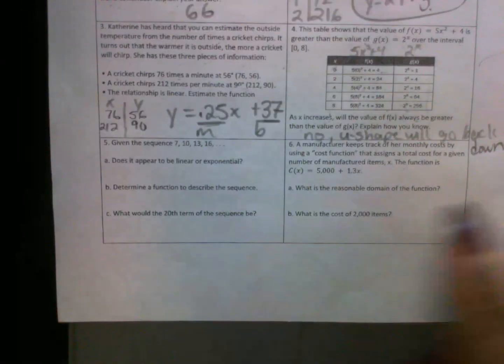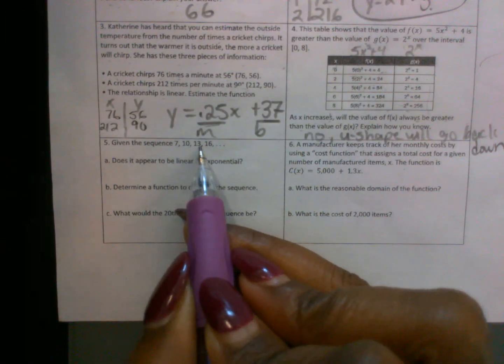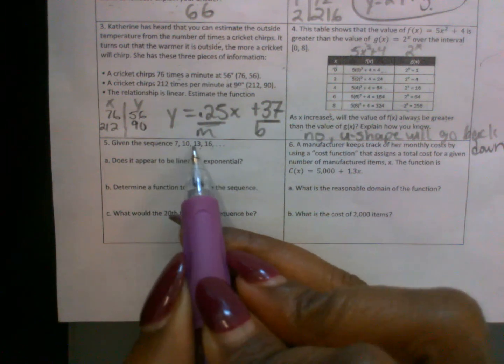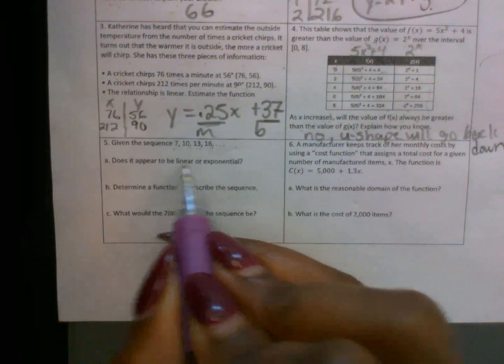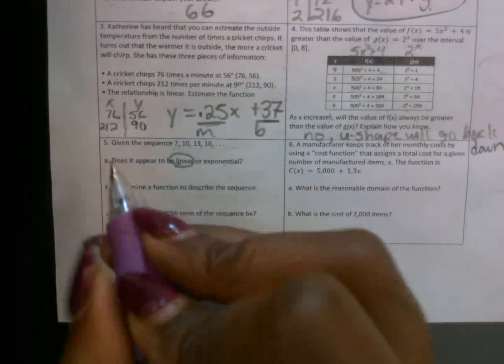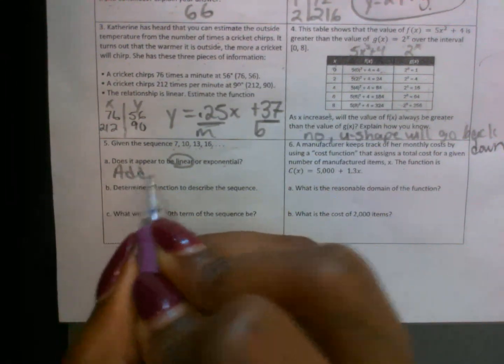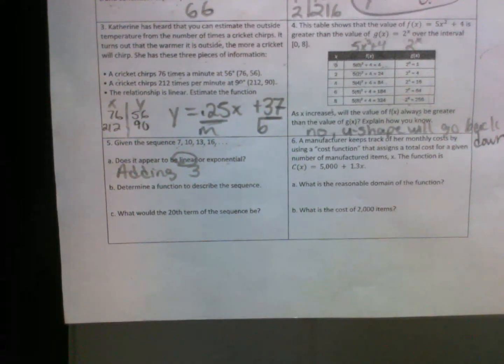All right, so let's look at number 5. This is the sequence here: 7, then 10, then 13, then 16. How is this going up? This is going up by 3. So is this linear or exponential? It's linear, because you're adding 3 to get to the next number. Okay, so it's linear.